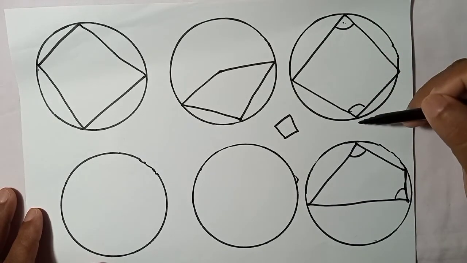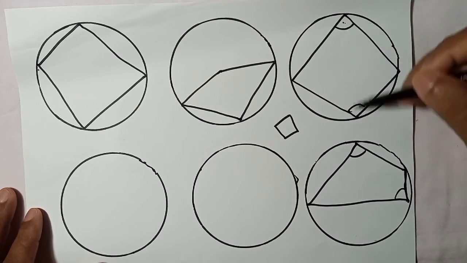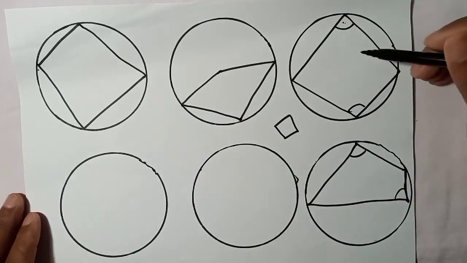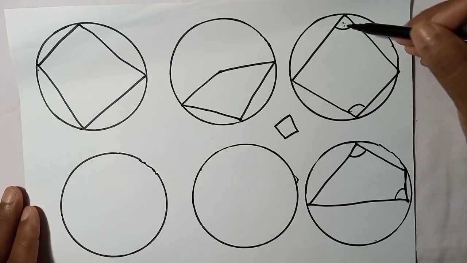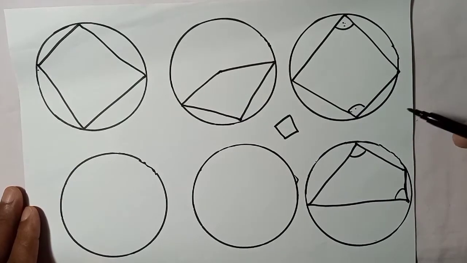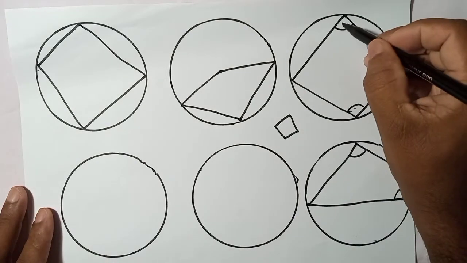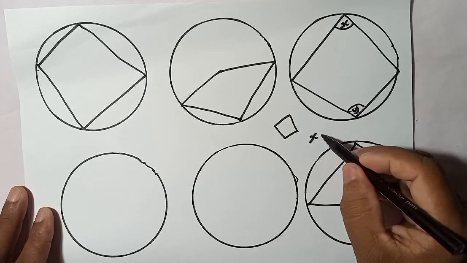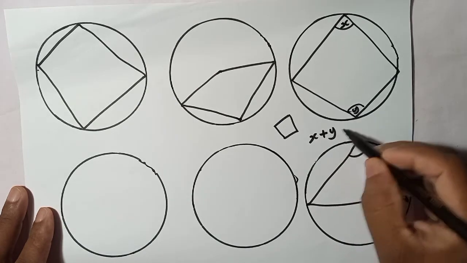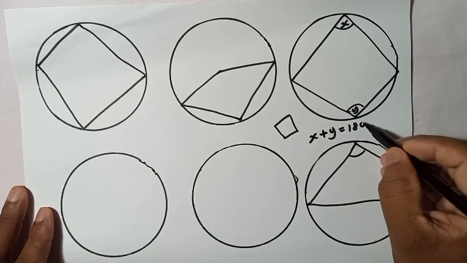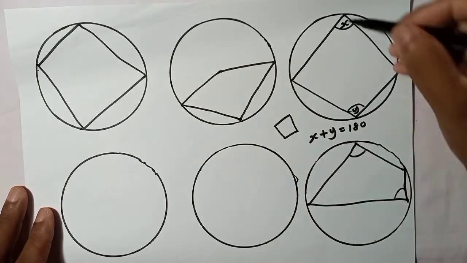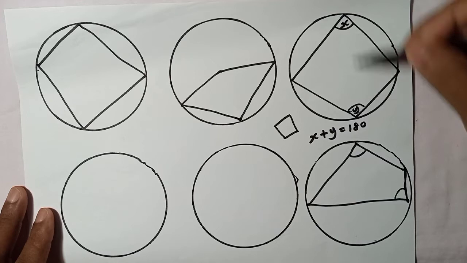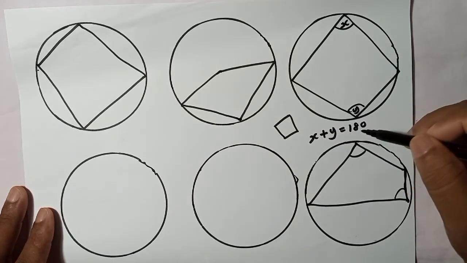So the theorem is: when you have a cyclic quadrilateral, the opposite angles are, think very carefully, not equal. We normally say opposite angles are supplementary. That means when you add these two angles, the sum will be 180. For example, if here is x and here is y, then x plus y must be 180.